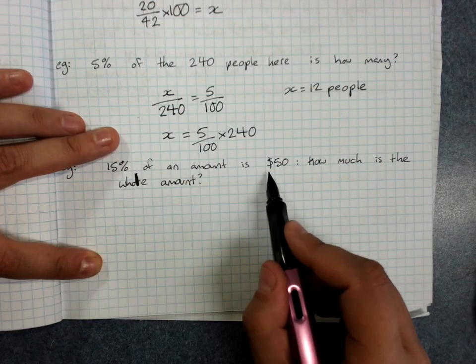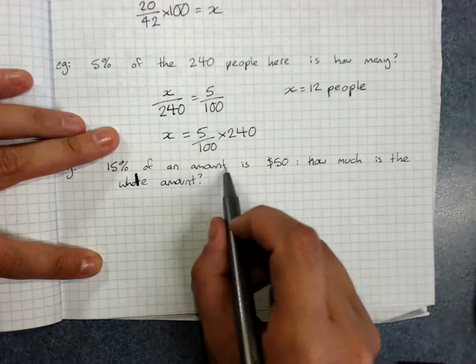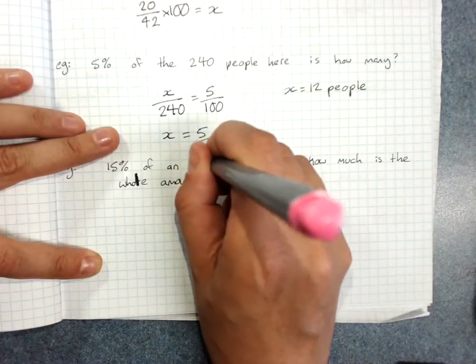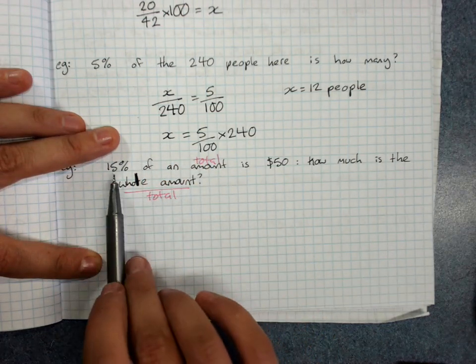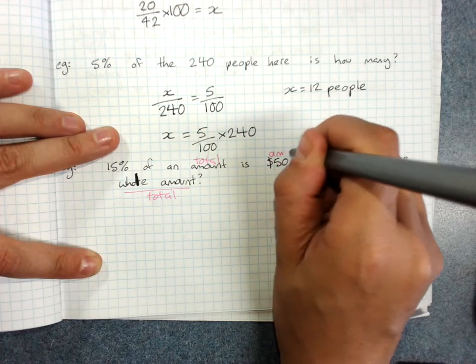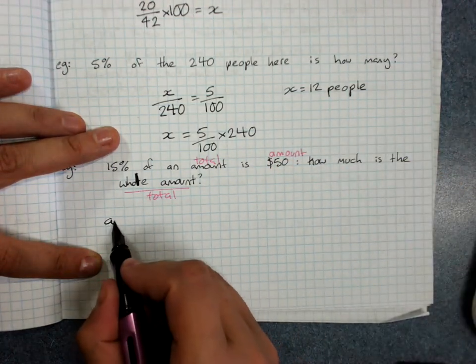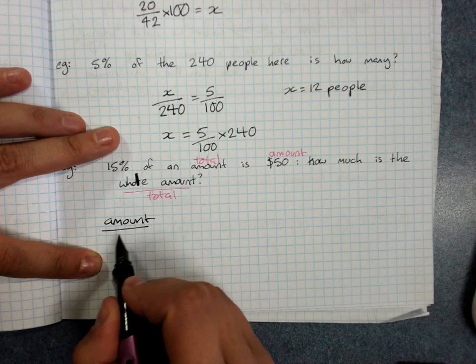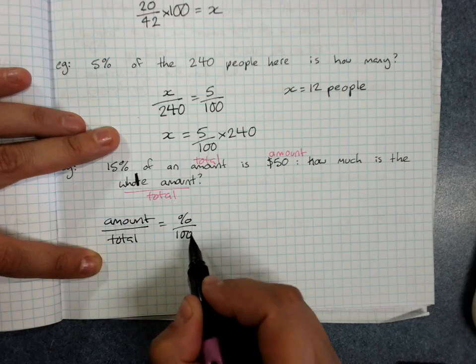15% of an amount is 50. How much is the whole amount? Now this gets a bit problematic because the question doesn't usually say total, but this is really total. So 15% of a total is $50. That's my amount. So you remember when I say amount out of a total equals the percentage out of 100.